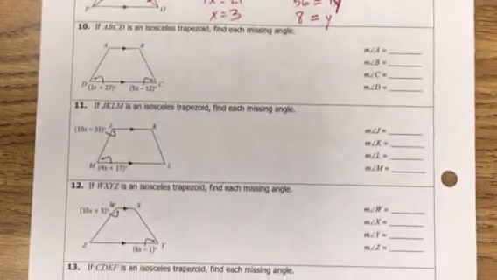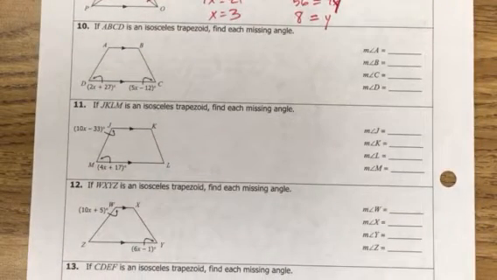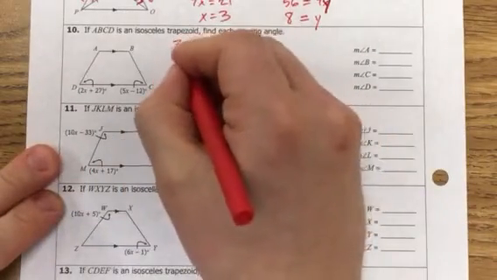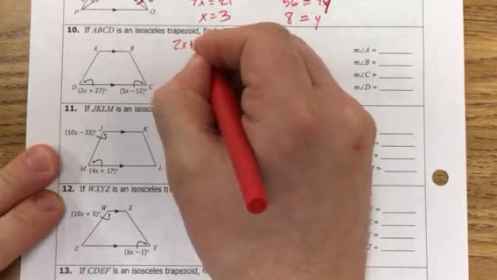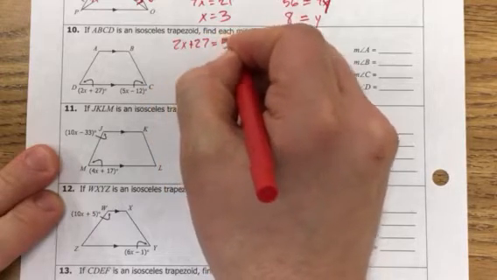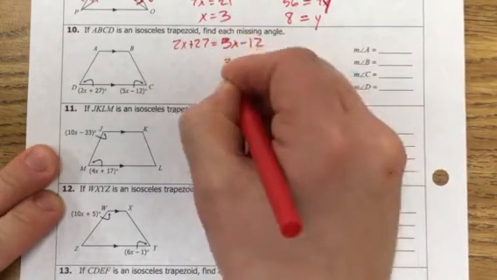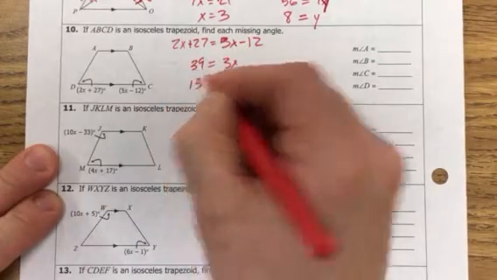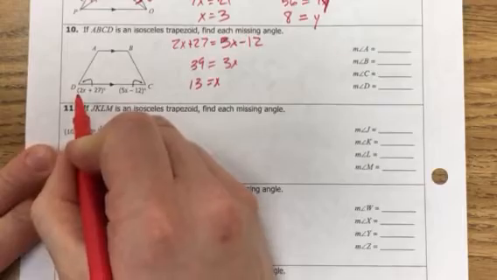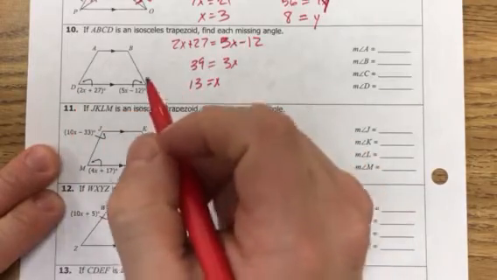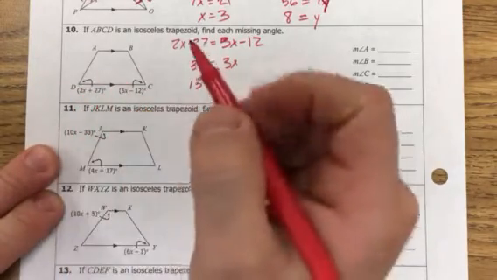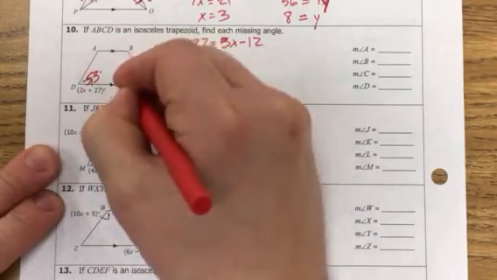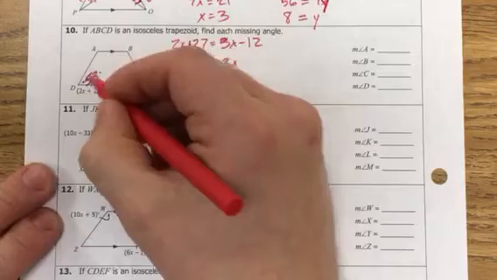Welcome back. Look at number 10. We know that base angles have to be congruent, so I'm going to go ahead and start by solving for x. 2x plus 27 equals 5x minus 12, so 3x would equal 39, or x would be 13. Go ahead and plug that back in. 2 times 13 would be 26. 26 plus 27 would be 53. So that tells me both of those angles are 53 degrees.